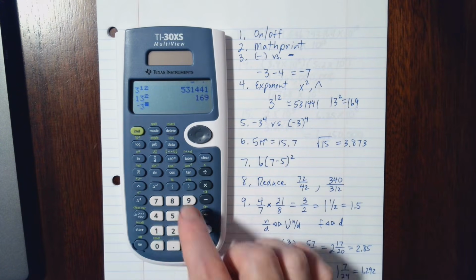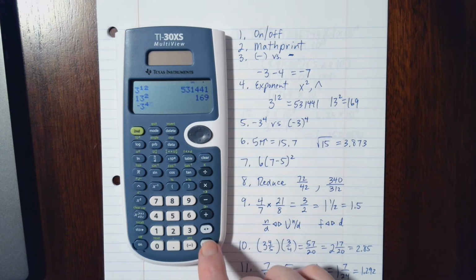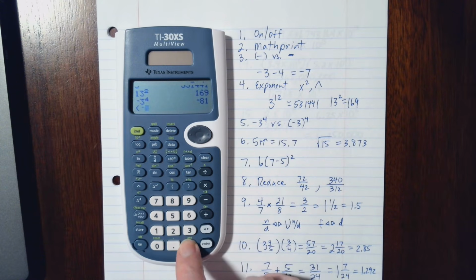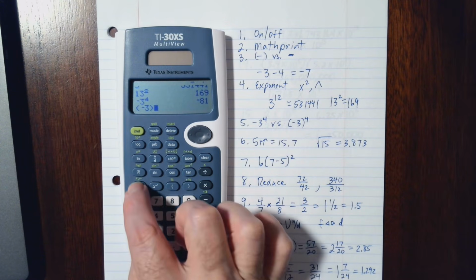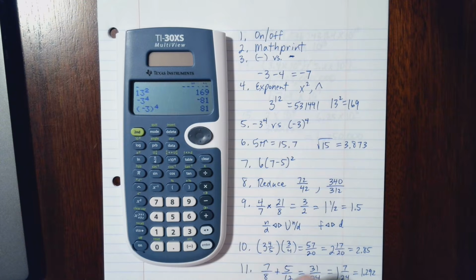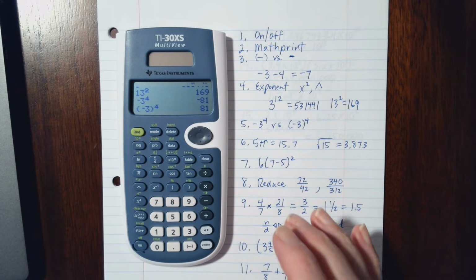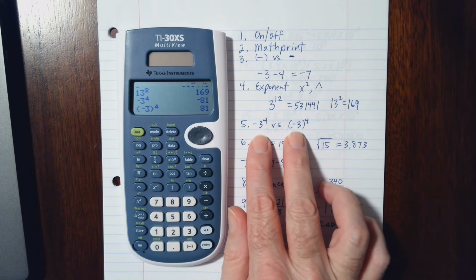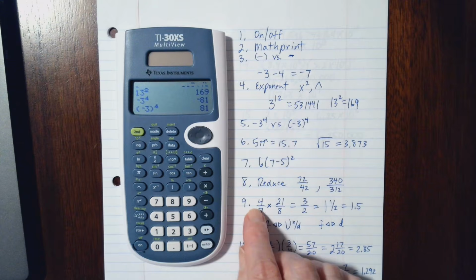-3 to the 4th power. When I put it in without parentheses, I get a -81. And if I use parentheses and put (-3) to the 4th power, I get a positive 81. So it's important that you're putting things into the calculator correctly. And the nice thing here is most of the time what we put in the calculator looks exactly like what's on here. And pretty much I think we can say all the time.